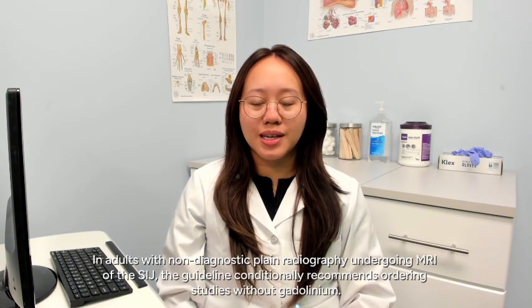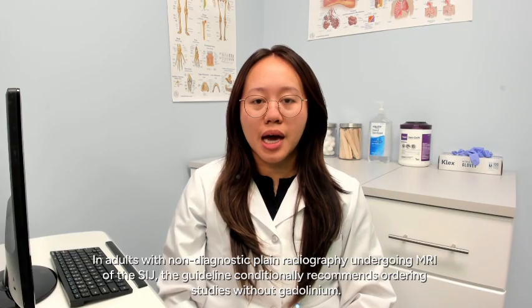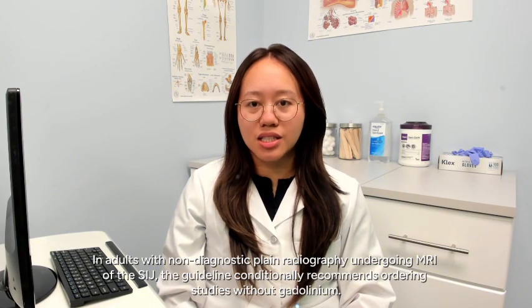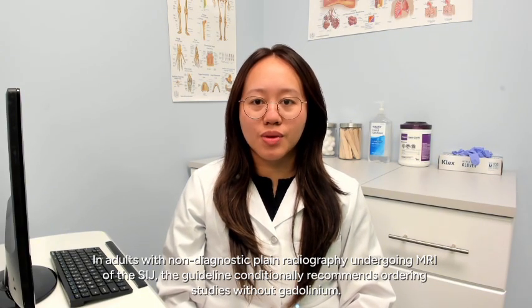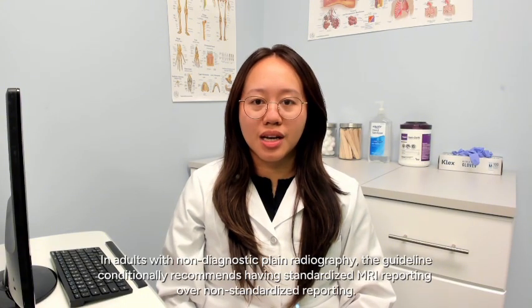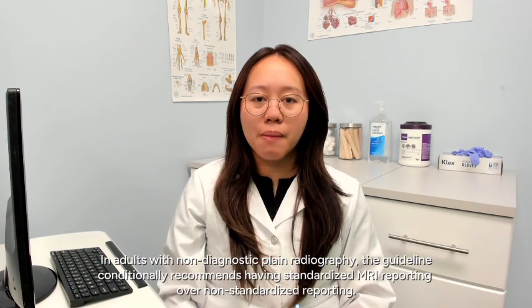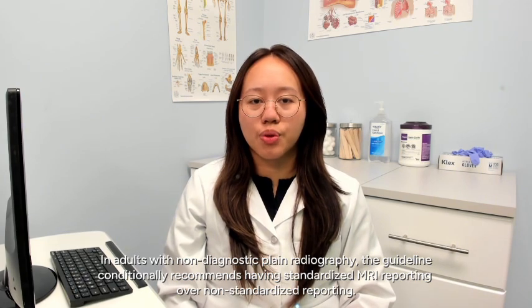In adults with non-diagnostic plain radiography undergoing MRI of the SIJ, the guideline conditionally recommends ordering studies without gadolinium. In adults with non-diagnostic plain radiography, the guideline conditionally recommends having standardized MRI reporting over non-standardized reporting. In adults with non-diagnostic plain radiography, the guideline conditionally recommends having MRI interpreted by an individual experienced in detecting AxSpA over a professional without specific experience in detecting AxSpA.